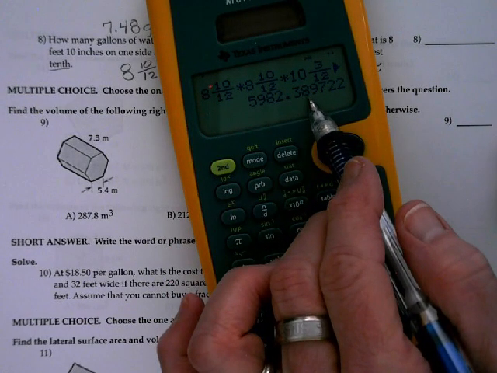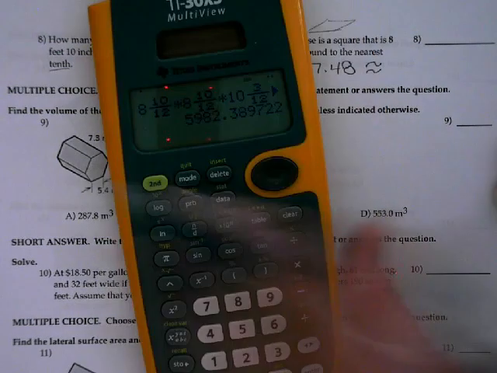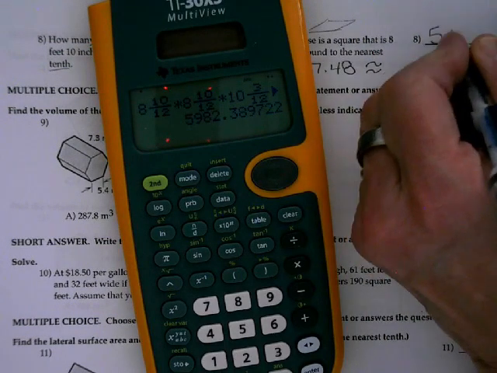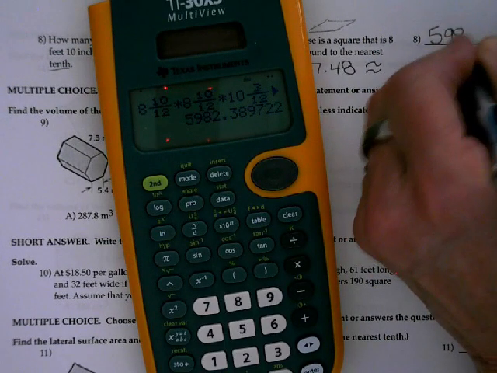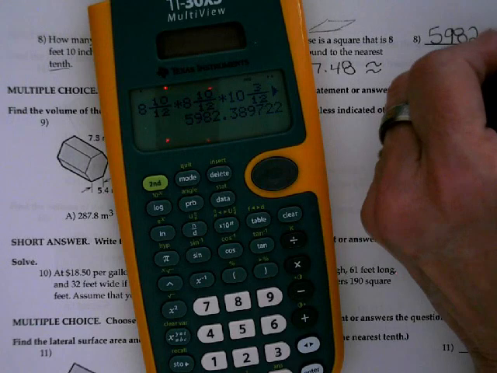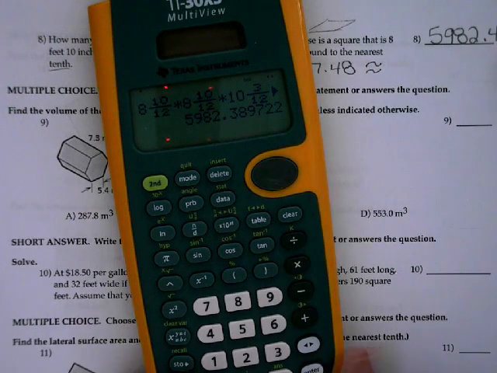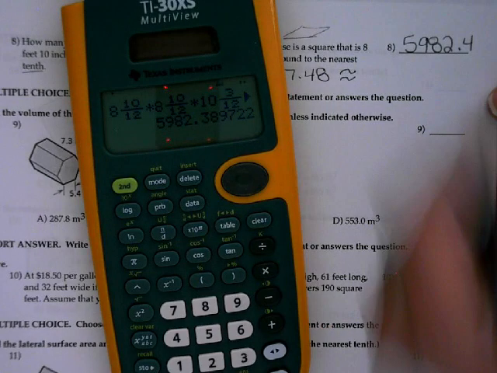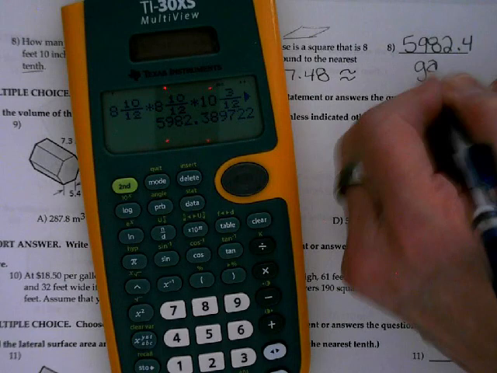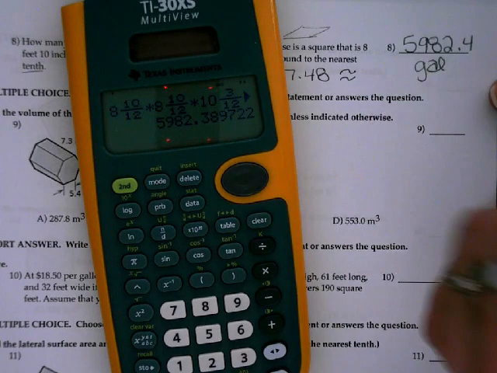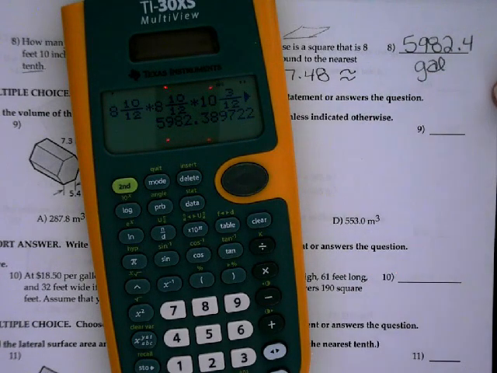And then times my conversion factor, 7.48. Okay, so that's 5,982 and 4/10 gallons.